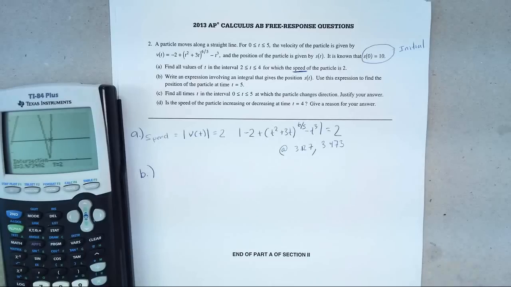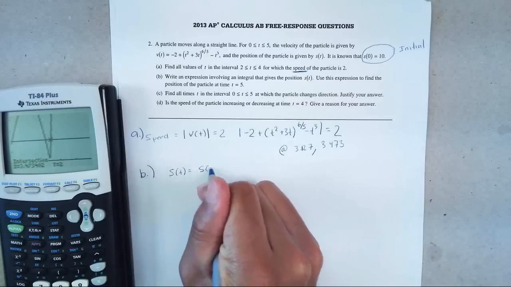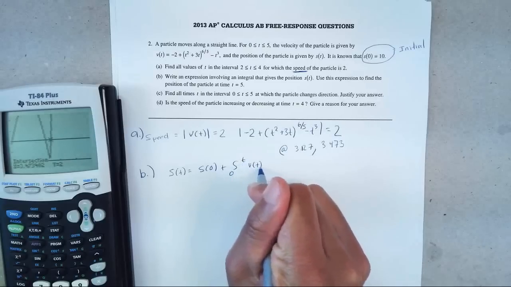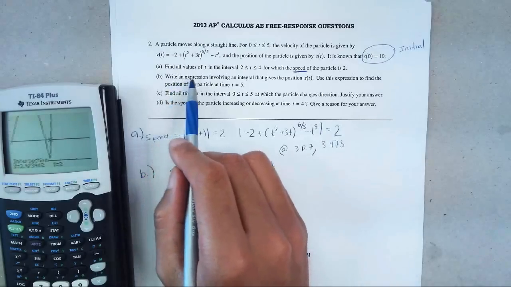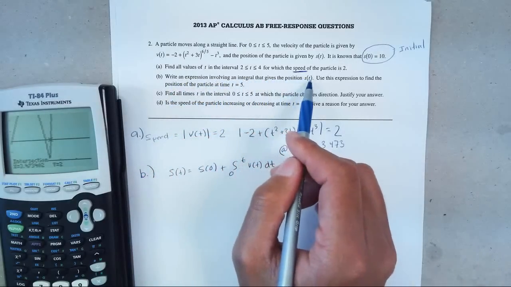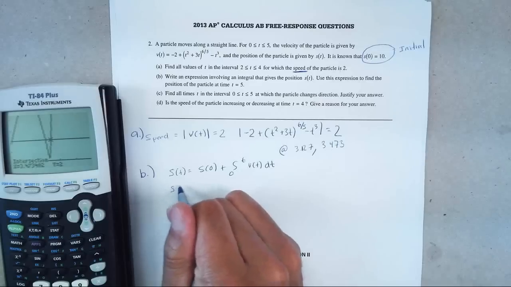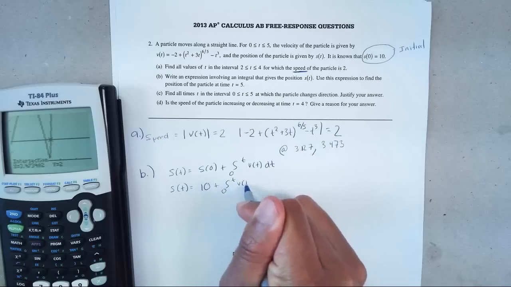Write an expression involving an integral that gives the position s of t. Well, you've got to remember, when it deals with speed, a final position or any position is always s of t is equal to your initial condition plus the integral from 0 to some t of your velocity with respect to t. That's your generic equation. Because they're asking me for an expression involving an integral that gives me the position s of t, I know s of 0 is 10. So the answer they were looking for is s of t is equal to 10 plus the integral from 0 to t of velocity.